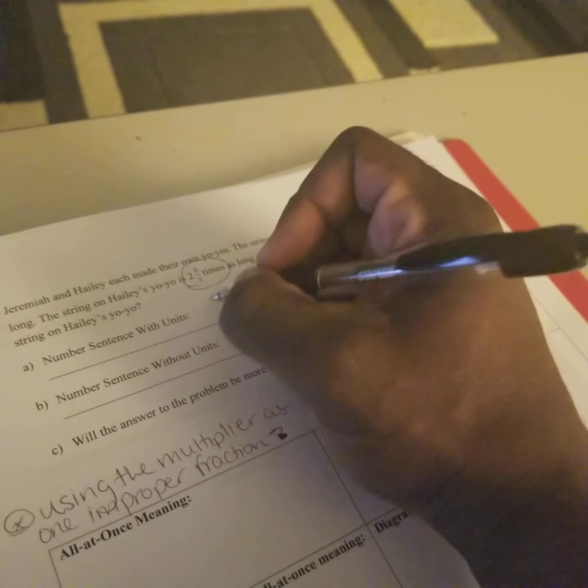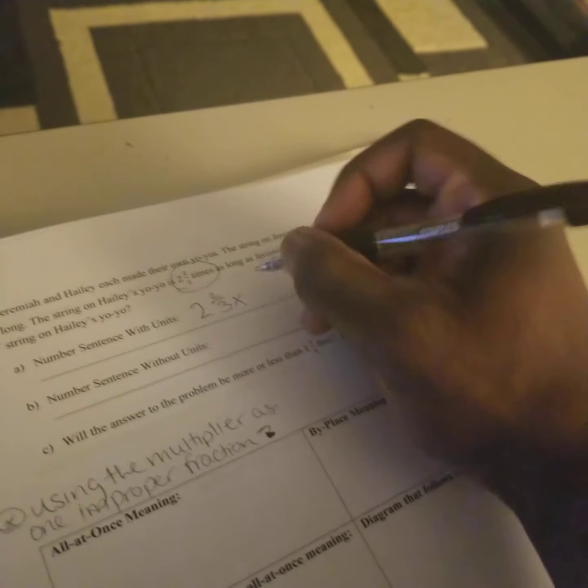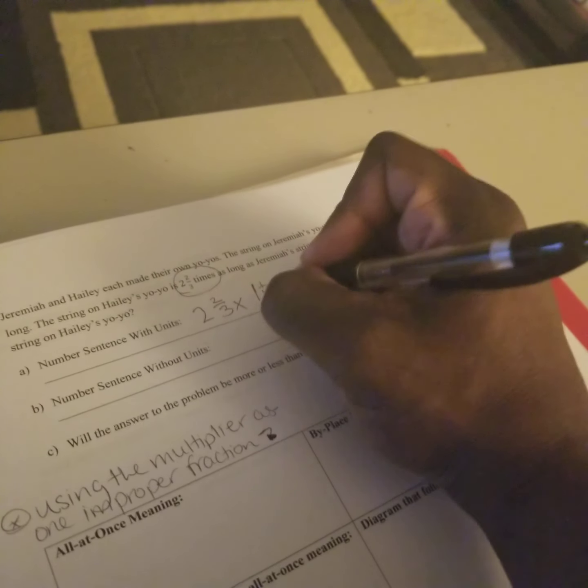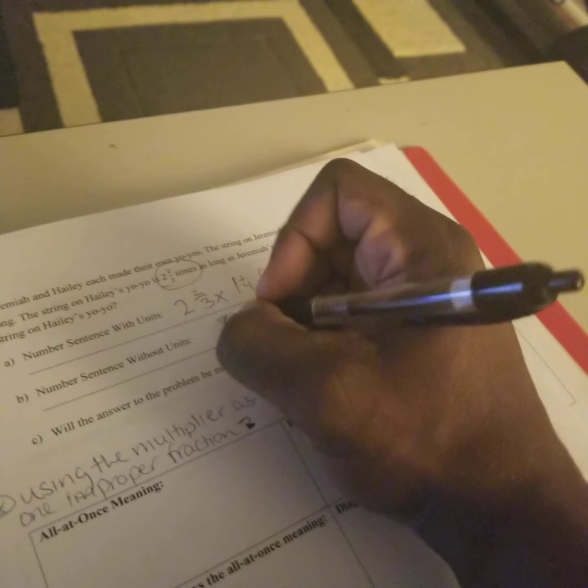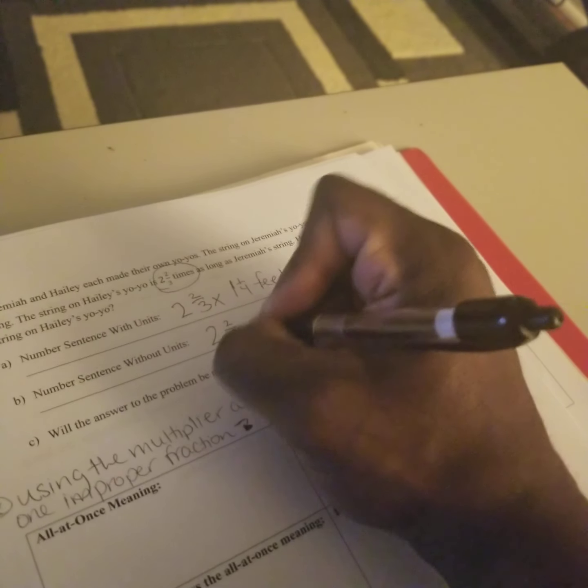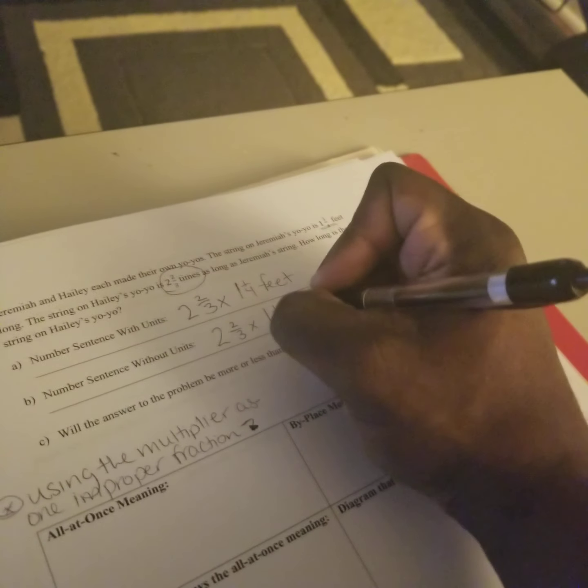So the number sentence with units, right? First I'm asking myself, what's the multiplier? I know the multiplier is going to be 2 2/3. And as a convention, we know that we write the multiplier first. And this is with units, so we're talking about 1 1/4 feet. Without units, it'd be 2 2/3 times 1 1/4.